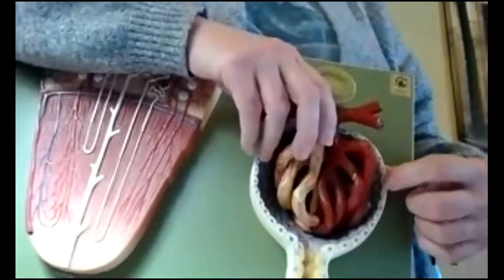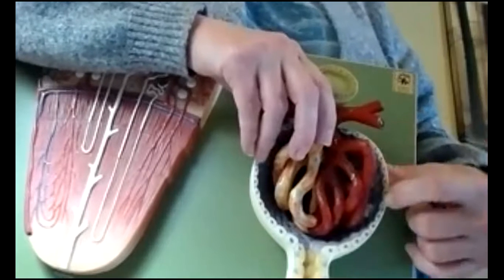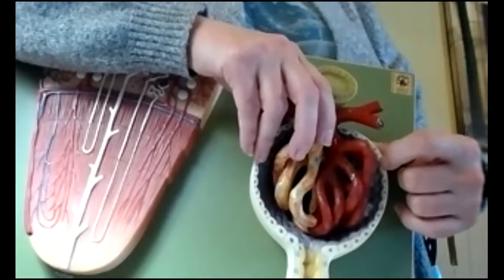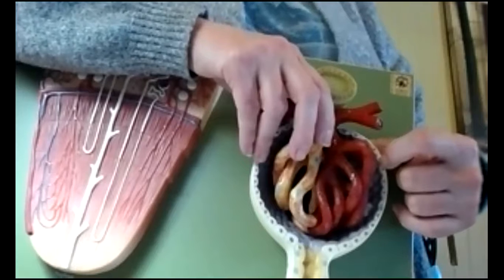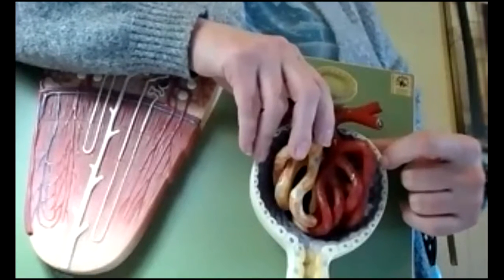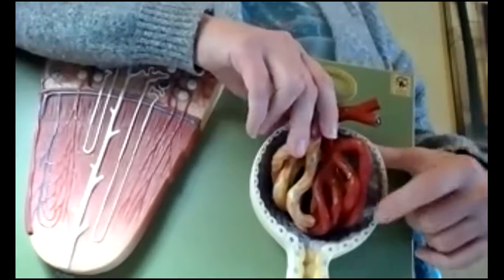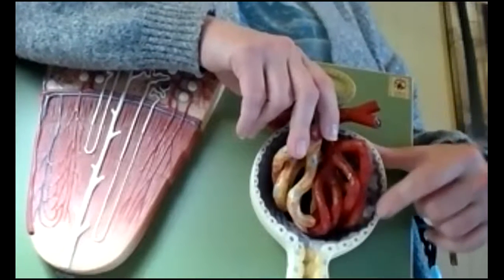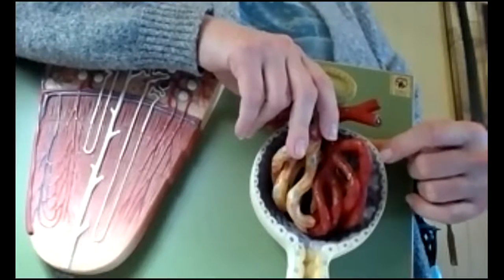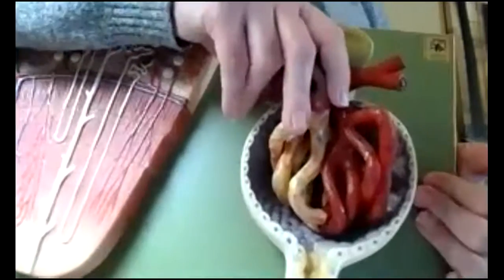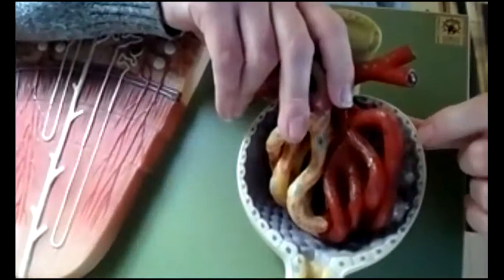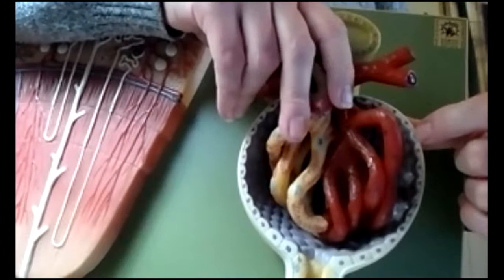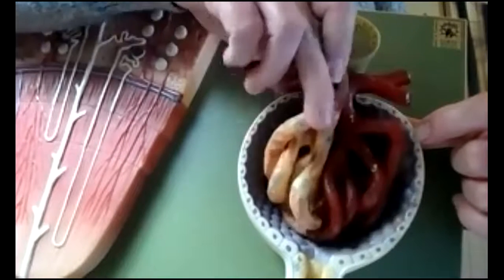The cells that make up this capsule are called capsular epithelium. So if I say, what is this structure? This structure is a glomerular capsule. If I say, what is this cell? It's going to be capsular epithelium.